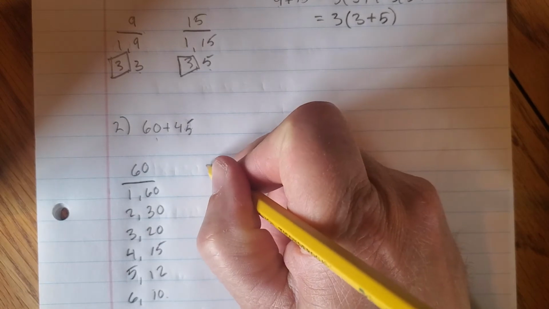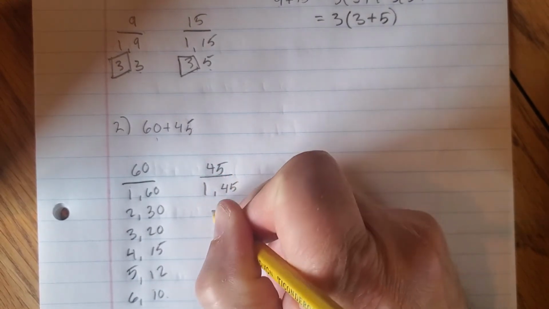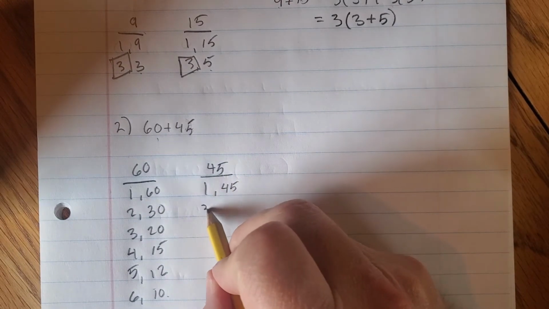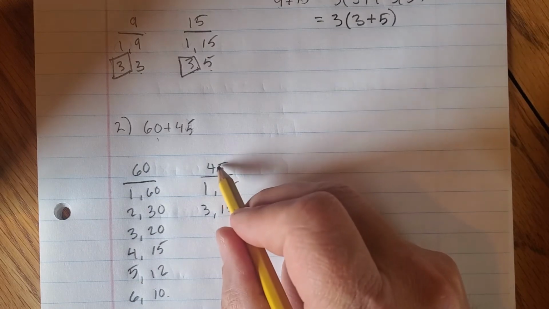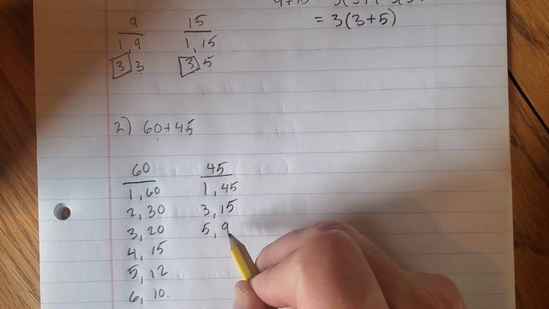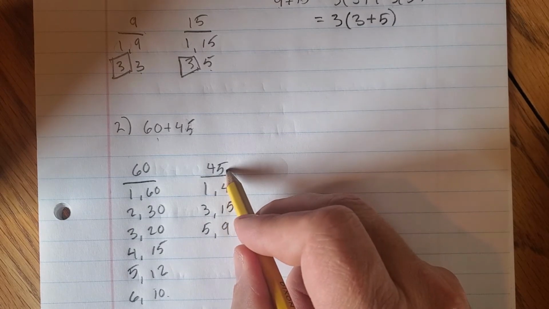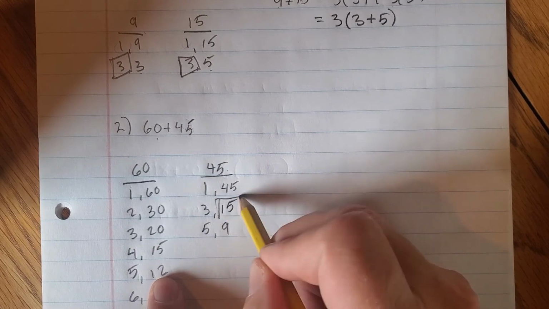And I'll make a list for 45 as well. 1 and 45, 2 does not, 3 does, 3 times 15, look at that, I think that might be it, we'll go further. 4 doesn't, 5 does, 5 times 9, 6, 7, and 8 do not. So we are done there. The greatest common factor is 15.